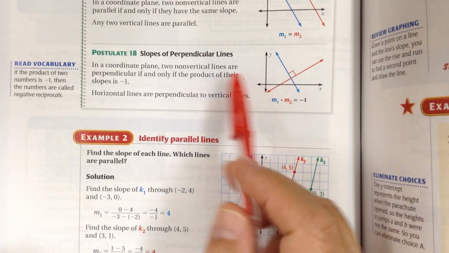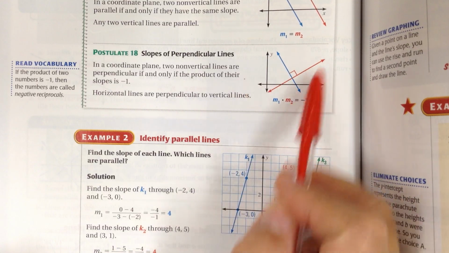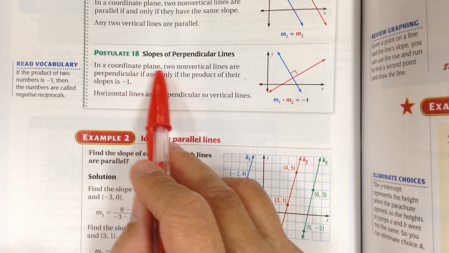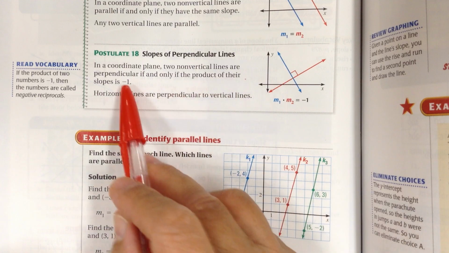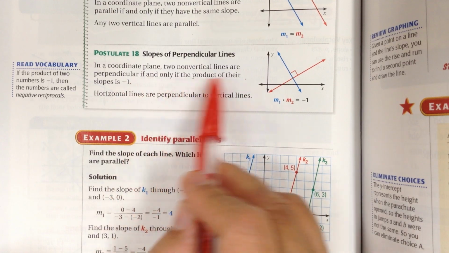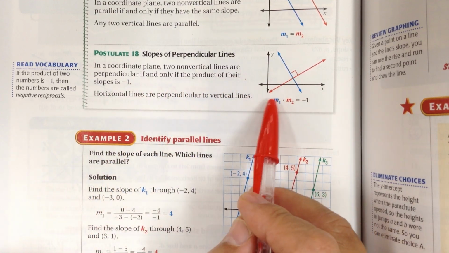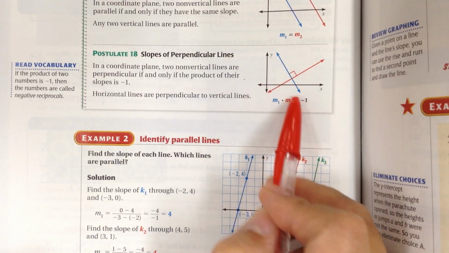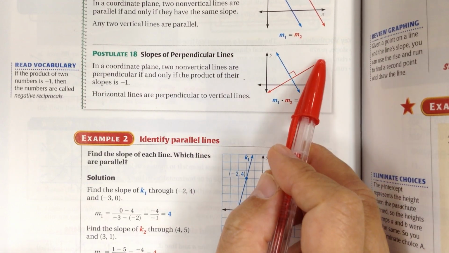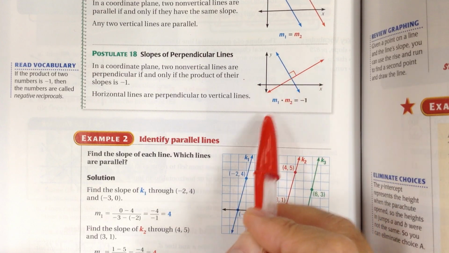Okay, and over here, slope of perpendicular lines. In the coordinate plane, 2 non-vertical lines are perpendicular if and only if the product of their slopes is negative 1. So if the product of their slopes is negative 1, then they are perpendicular lines.